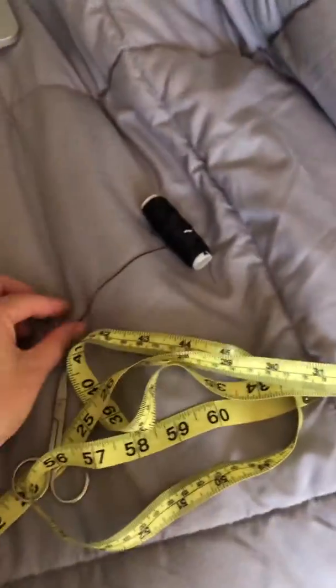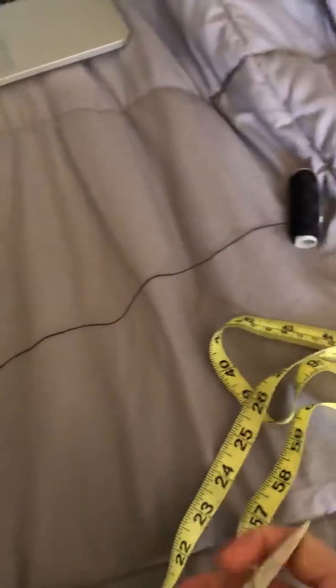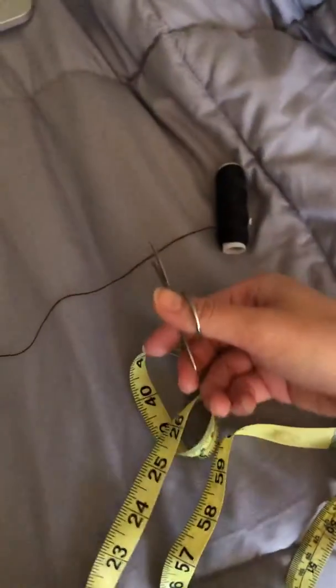So I just figured this one out. So you're supposed to cut off a foot worth of string. I have a measuring tape. I don't have a roller. I'm just gonna cut this real quick.